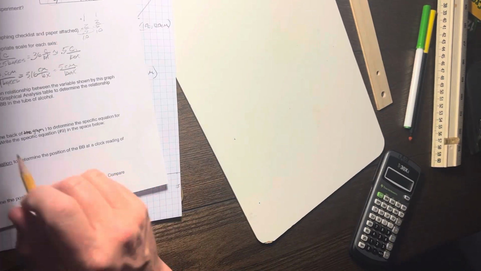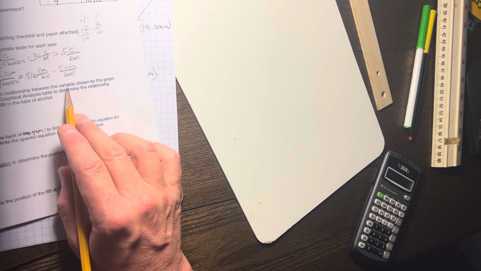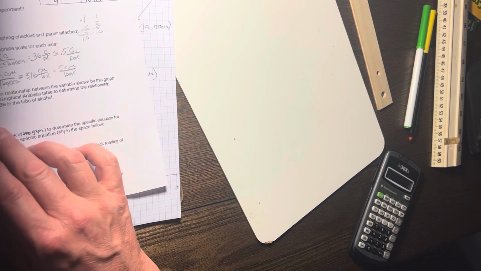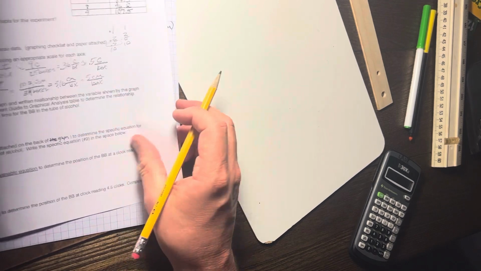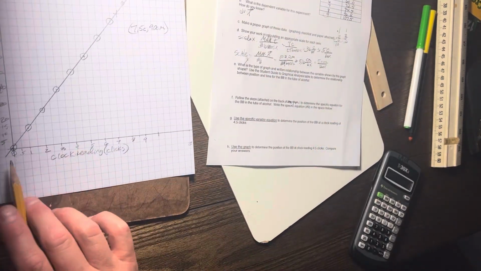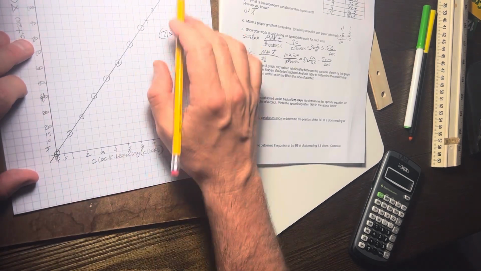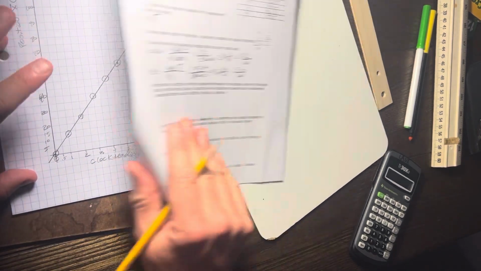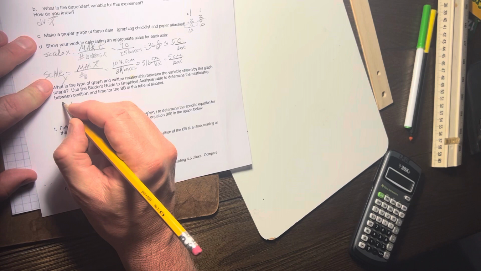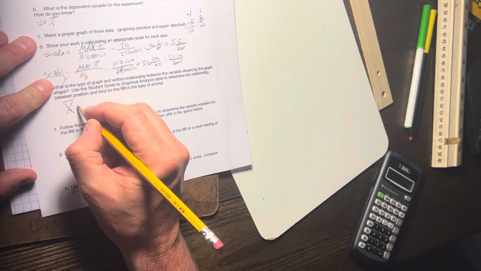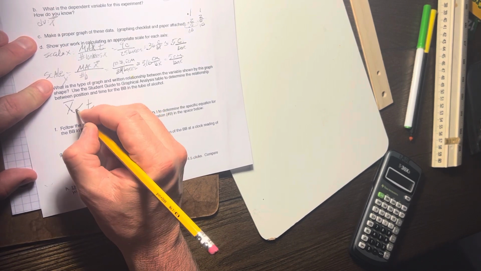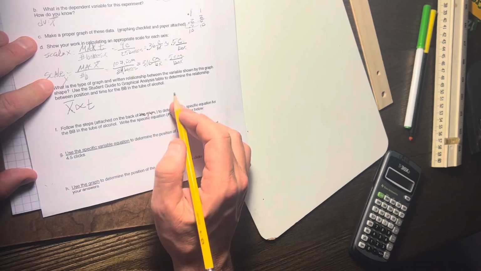Next up, it says what type of graph and written relationship between the variables is shown by this graph. When we take a look at this, we've got a y-intercept that is 0, and we've got a positive constant slope. So we would say that this relationship between position and clock reading is directly proportional.